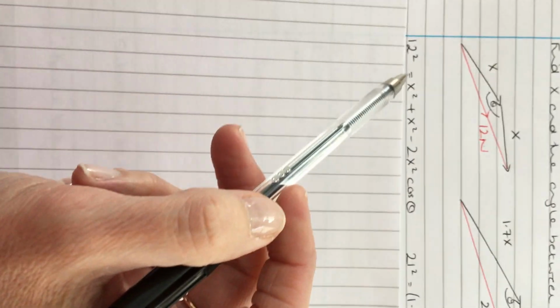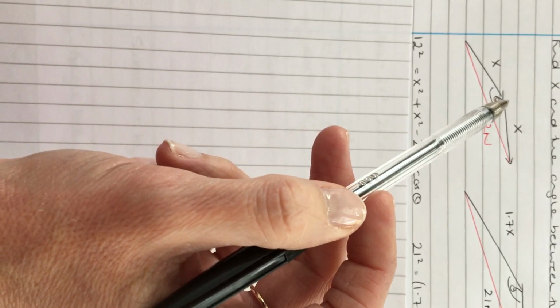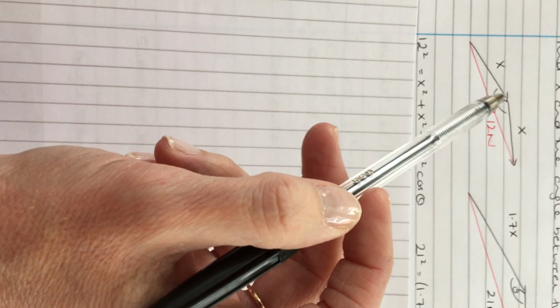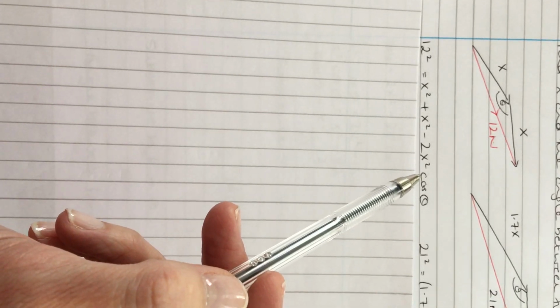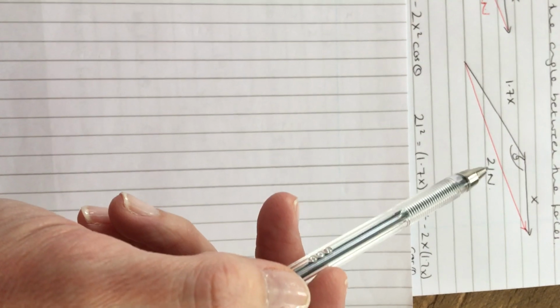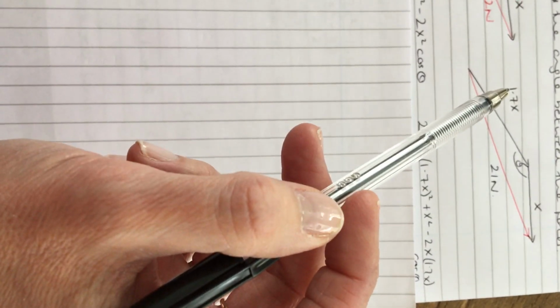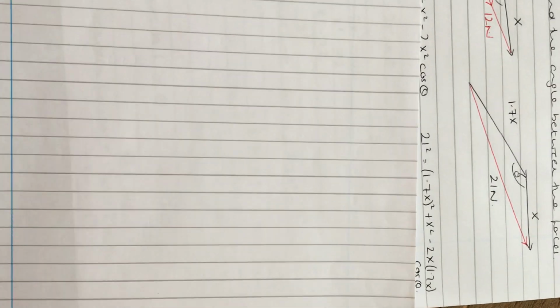So starting with this side, 12 squared is equal to x squared plus x squared minus 2 times x cos theta, which is what I've got here. And then this triangle here, I've got 21 squared is this side squared plus this side squared minus 2 times this side cos theta again.